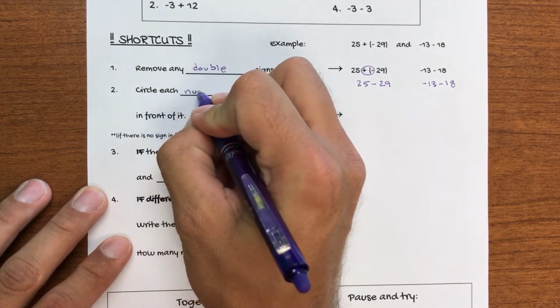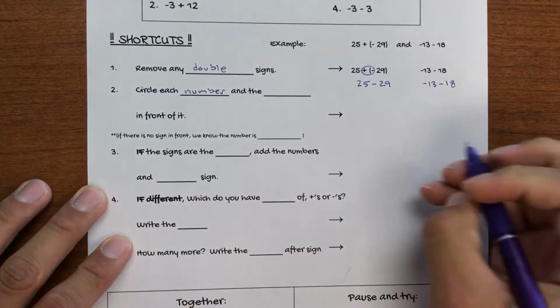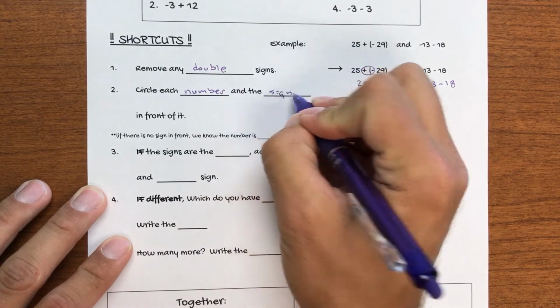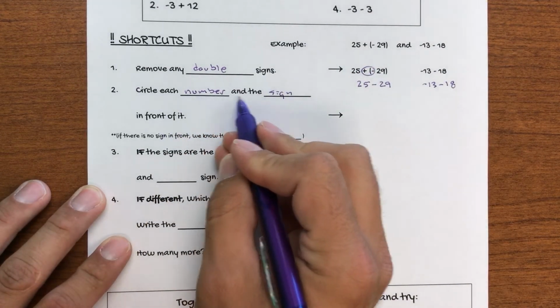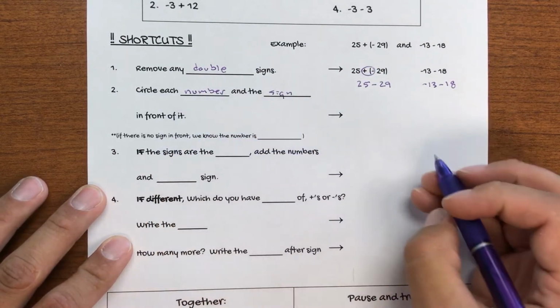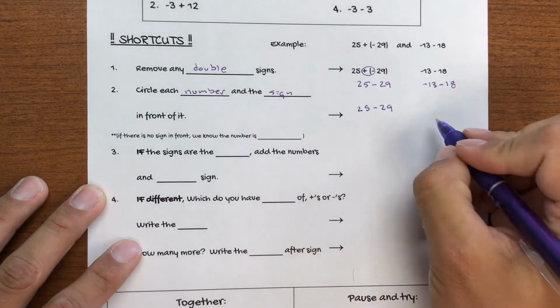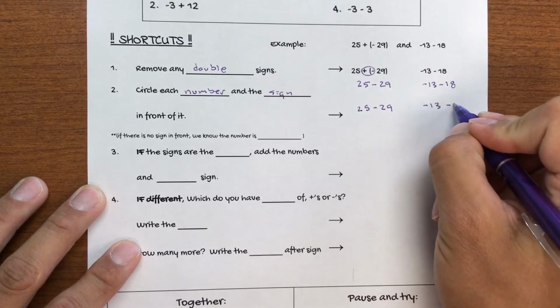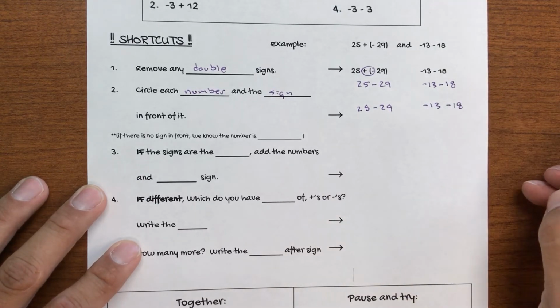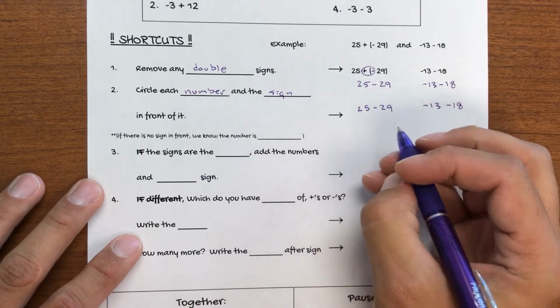Step two, once we only have one sign next to each number, we are going to circle each number and the sign in front of it. So I'm going to rewrite these, 25 minus 29 and negative 13 minus 18. And I want to circle the number and the sign in front of it.